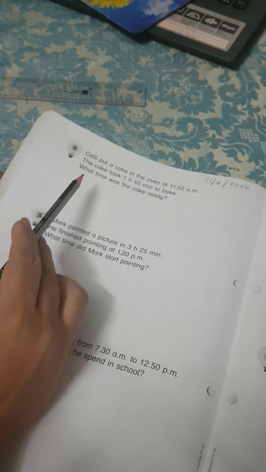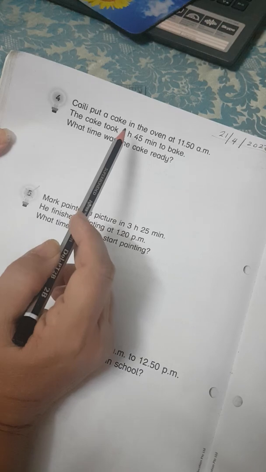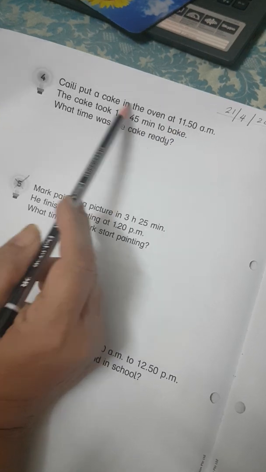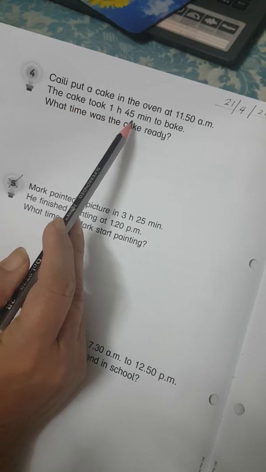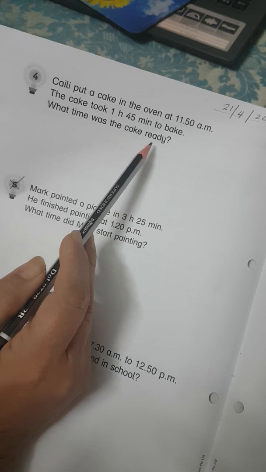Okay, so sum number 4. Kaylee put a cake in the oven at 11:50 a.m. The cake took 1 hour and 45 minutes to bake. What time was the cake ready?